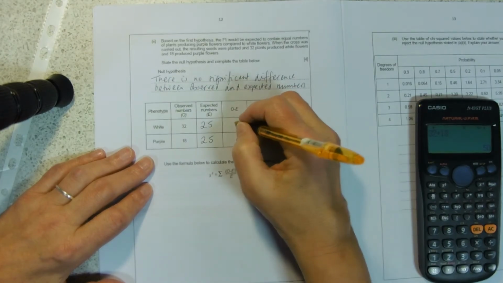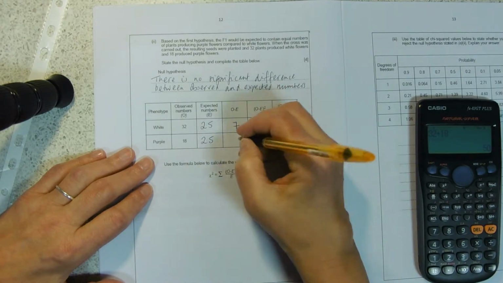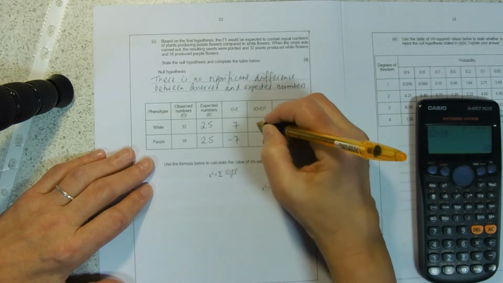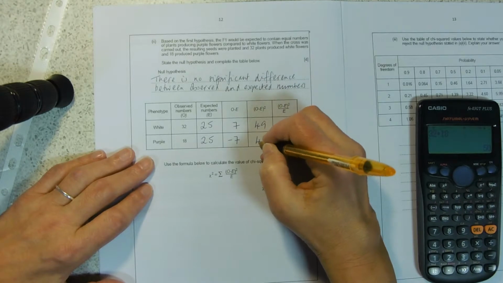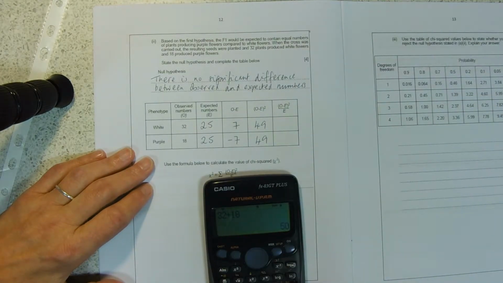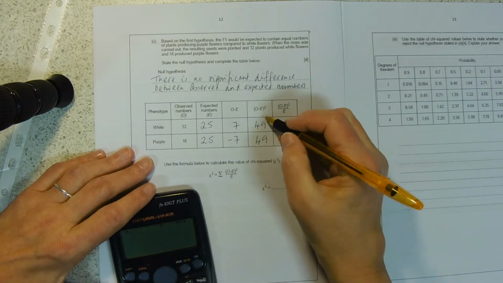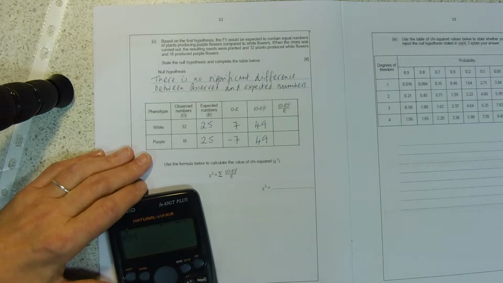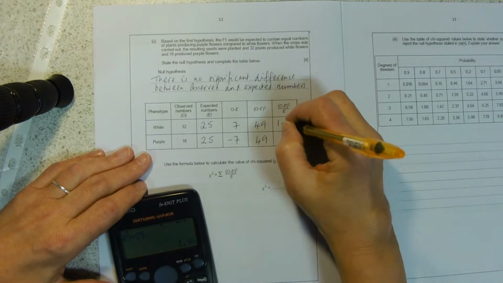Observed minus expected, that's 7. That's going to be minus 7. Square it, 49, 49. So we're going to take that number and divide it by expected. So 49 divided by 25, which is 1.96.